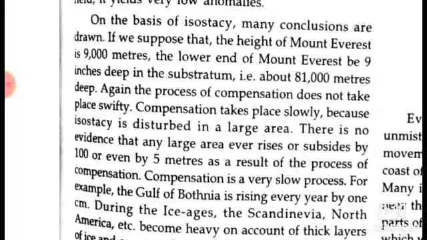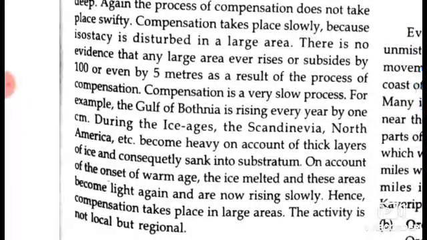Again, the process of compensation does not take place swiftly. Compensation takes place slowly. As isostasy is distributed over a large area, there is no evidence that any large area ever rises or subsides by hundreds or even by 5 meters as a result of the process of compensation. Compensation is a very slow process.